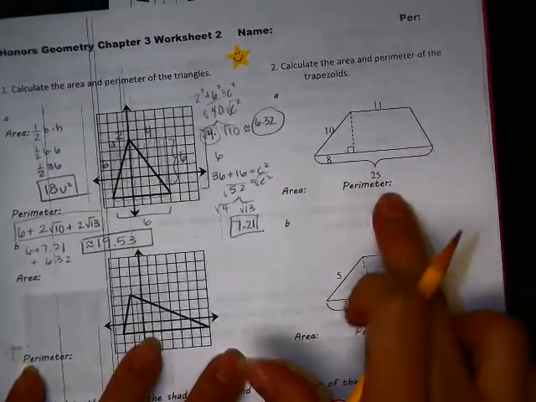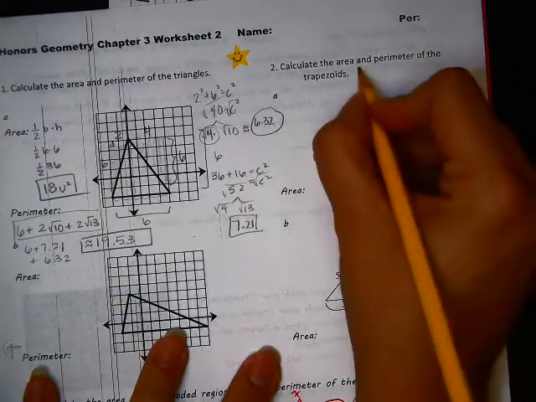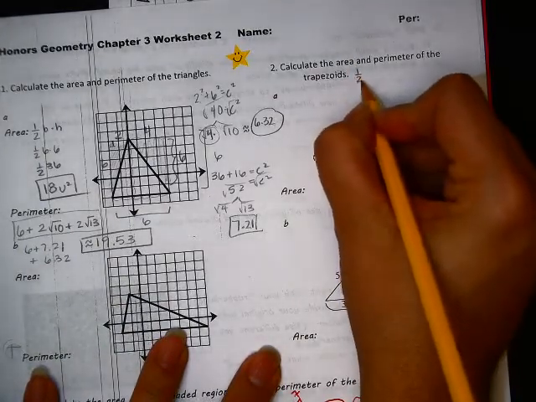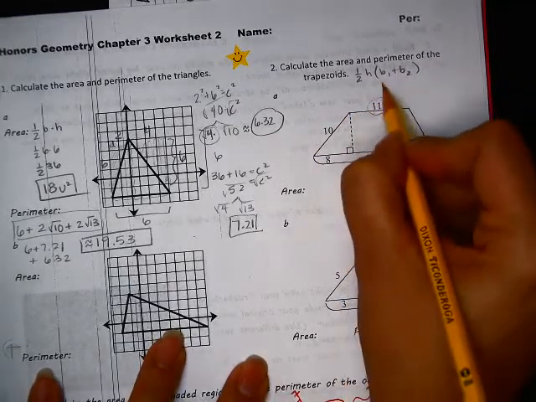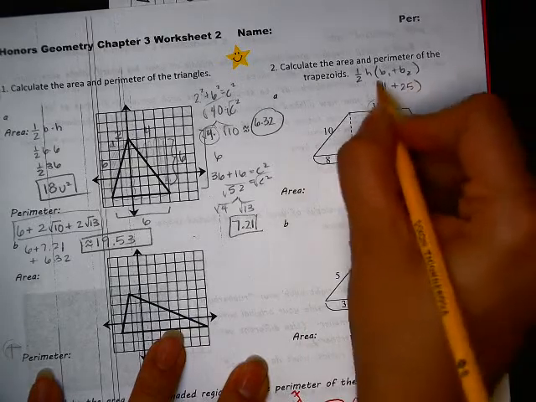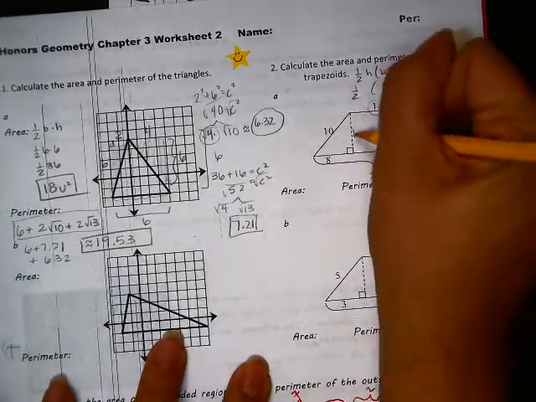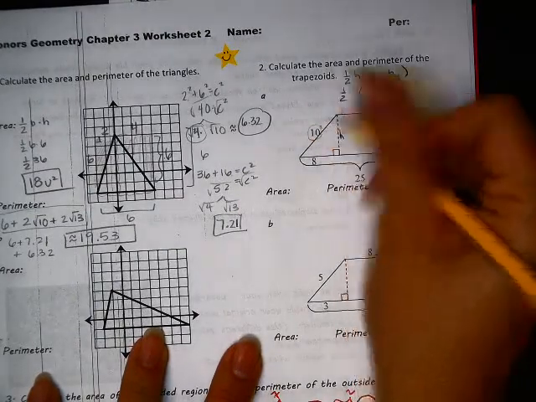So let's look at number 2. For 2, we have the formula for area, 1/2 of height times base 1 plus base 2. We have base 1, we have base 2, the whole thing is 25. And I need the height. The height's right here. So I'm going to use Pythagorean theorem again, but this time this is my c squared.